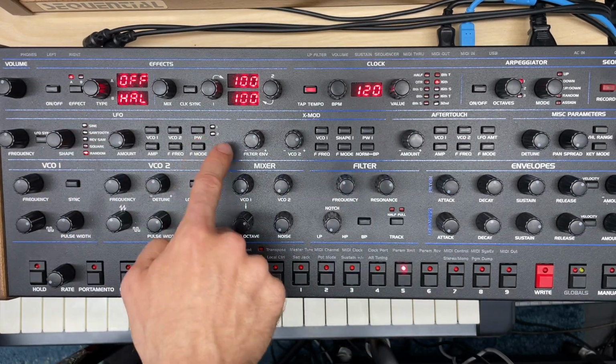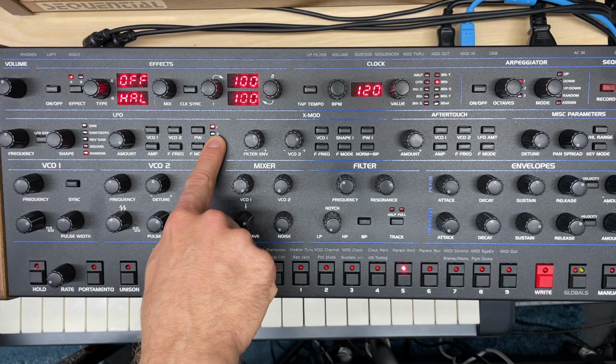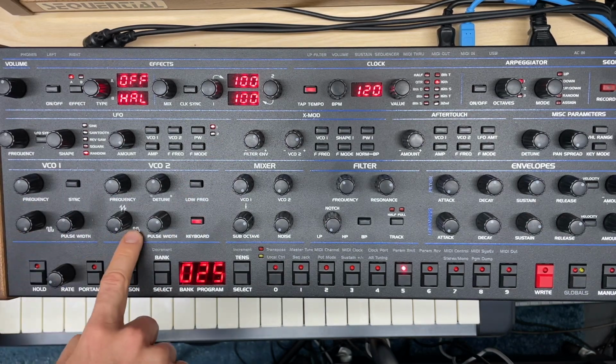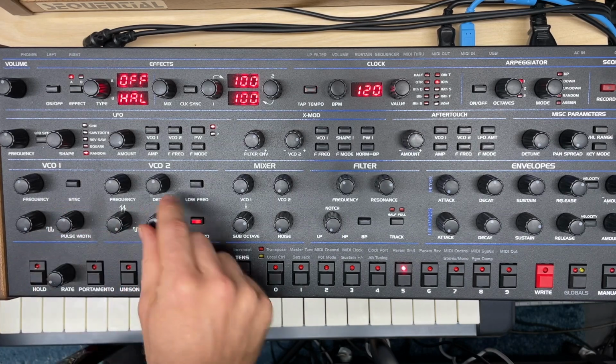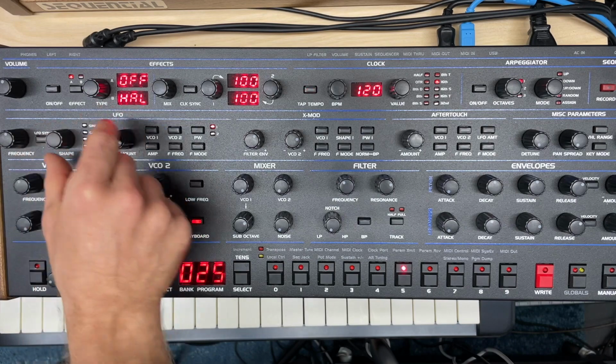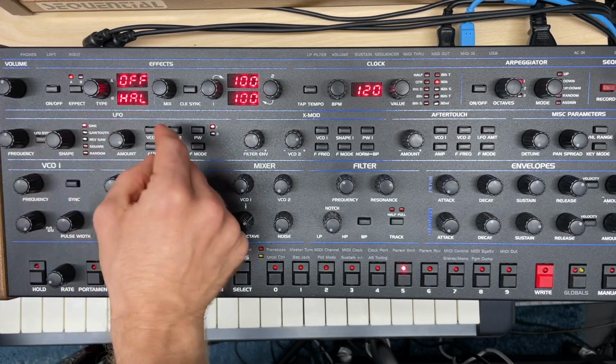Okay, and lastly we have pulse width modulation. So let me get both oscillators set to their square waves, you see here. And let's just start with VCO1. And we'll do a sine wave, I guess.